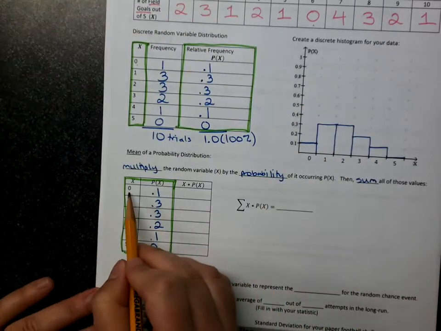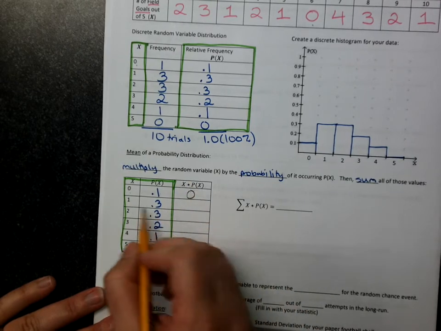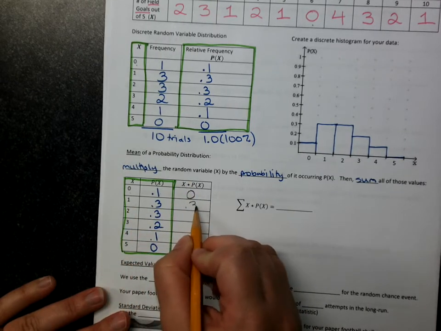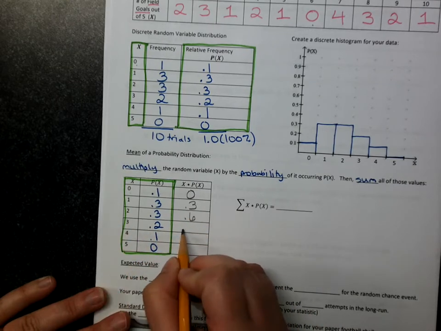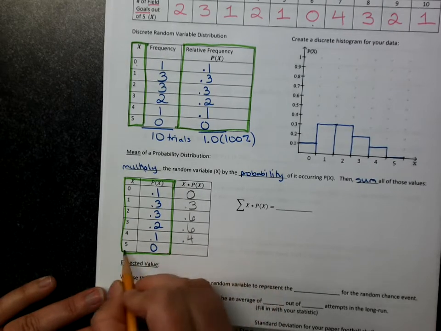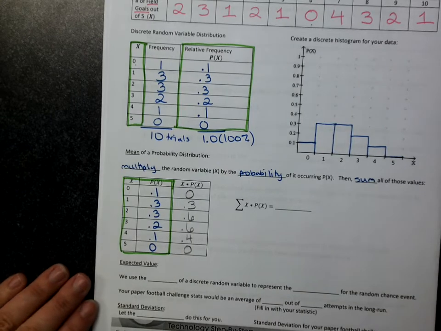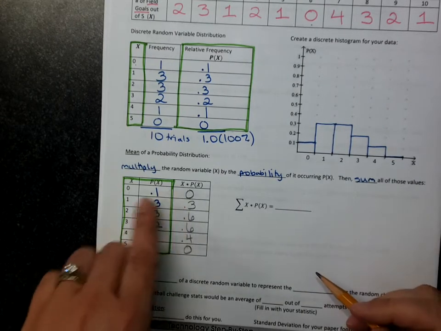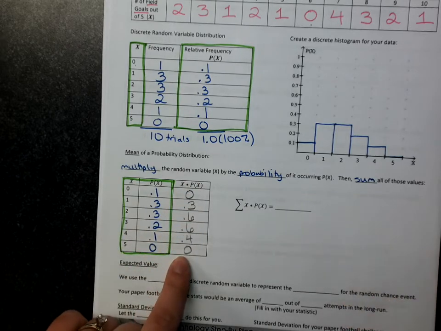So what I'd like you to do is multiply each x value times its probability and put the product in that third column that I created. Multiply, multiply, multiply. This is the same way, like I said, you would get your average if each category had a different percentage weight. So you multiply each one out. That's your weighted value. Then you're going to add all those up.